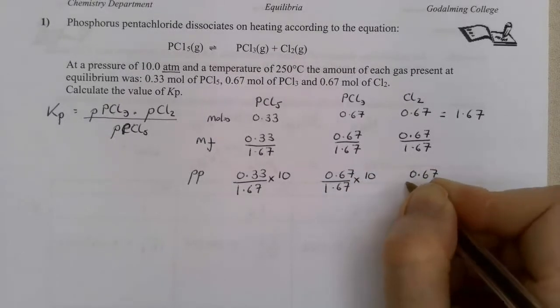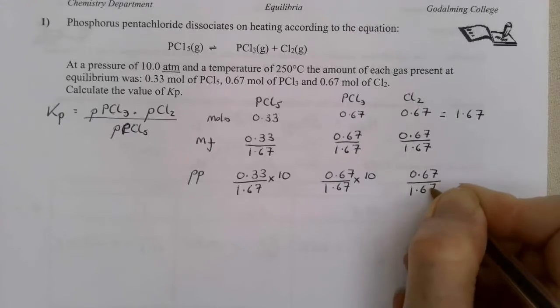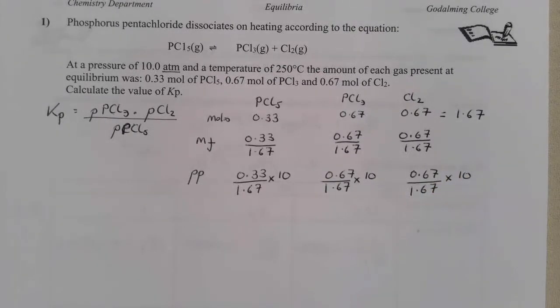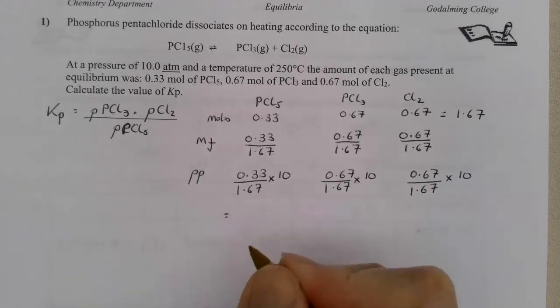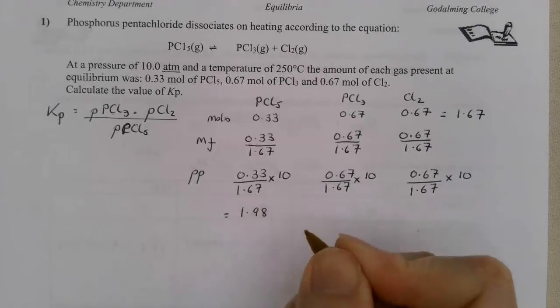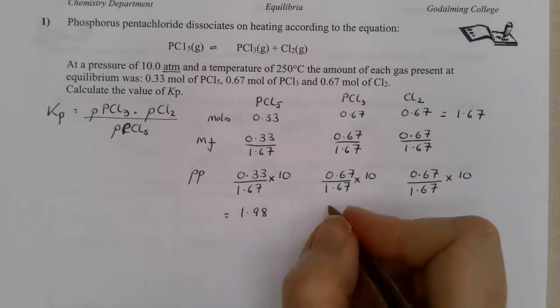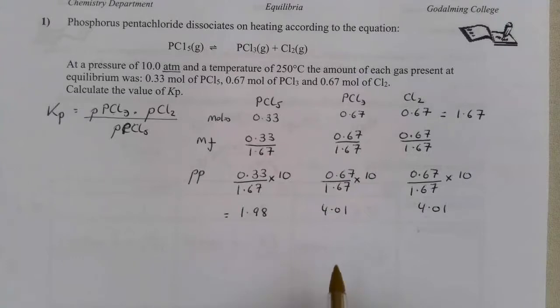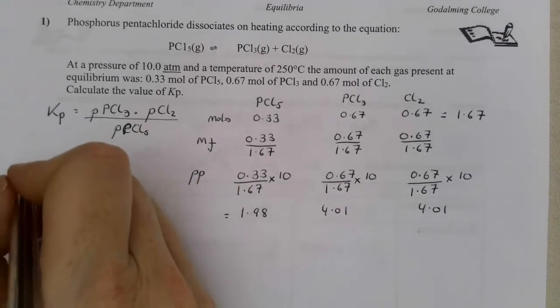It's a good idea to actually work out these different stages because if you do make a mistake you can get error carried forward marks. So I'm going to work out my partial pressure here for my PCl5, which is 1.98 and 4.01 and 4.01. Now I need to put those numbers back into my Kp expression.